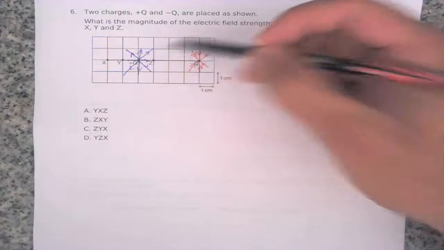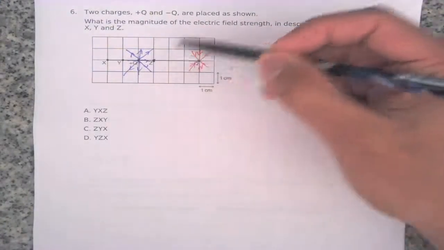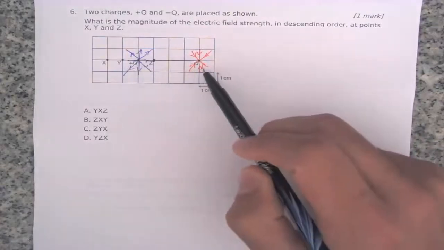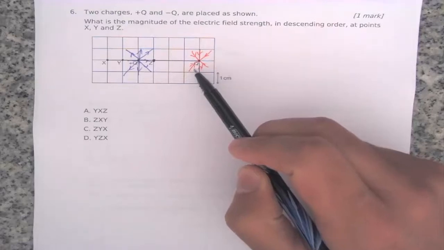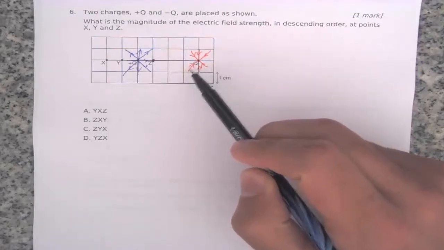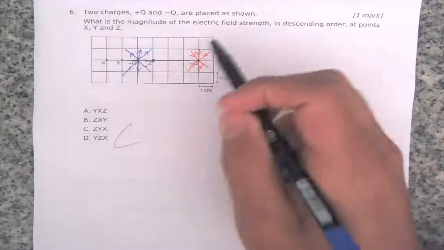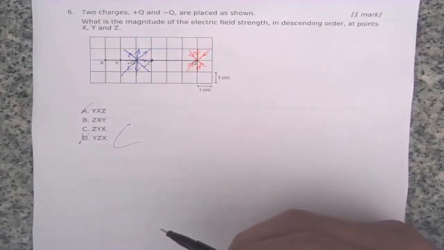So Z, you see, first it's here. So it has a very strong electric field from plus Q and a very noticeable field from negative Q, so definitely Z, it has the maximum electric field. It feels the maximum electric field strength. So all the other options, they are excluded.